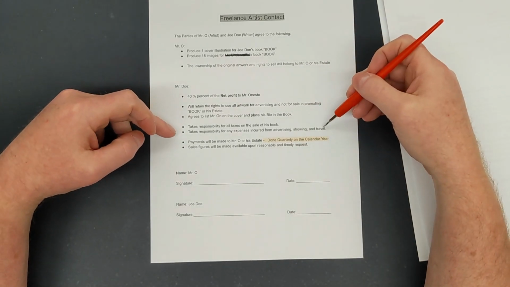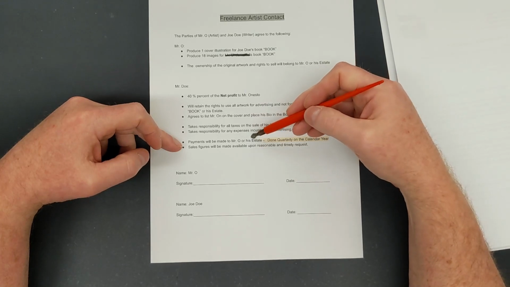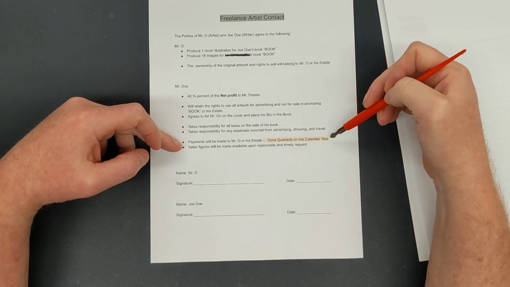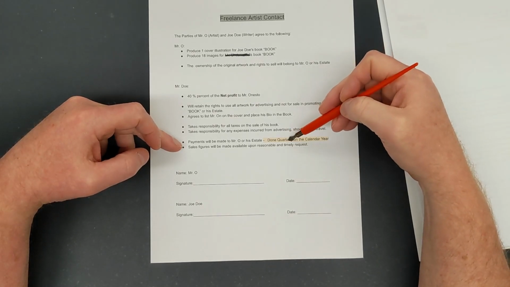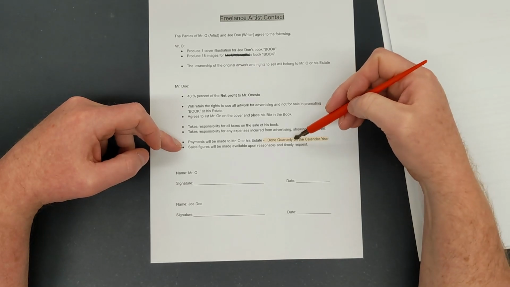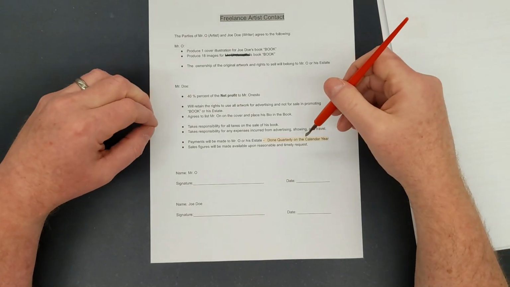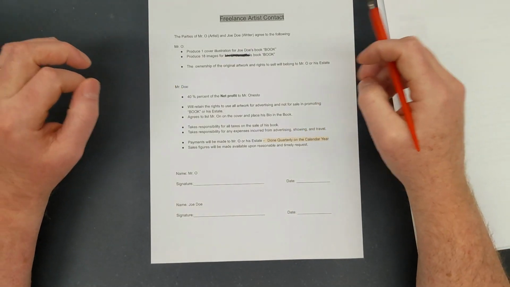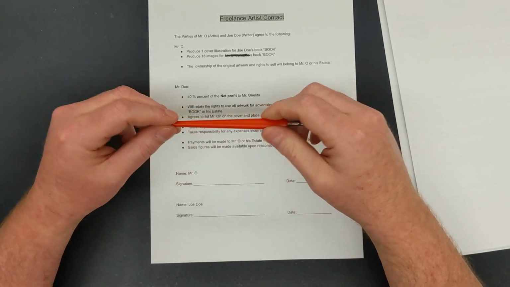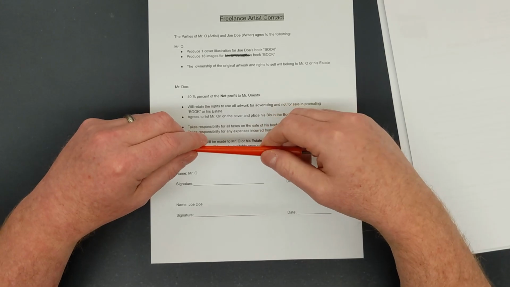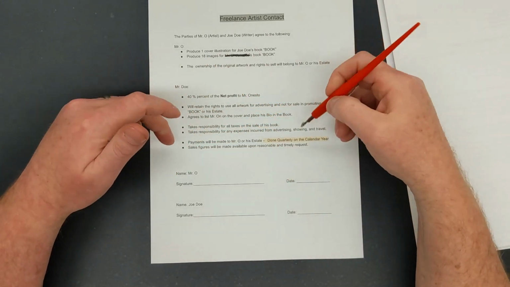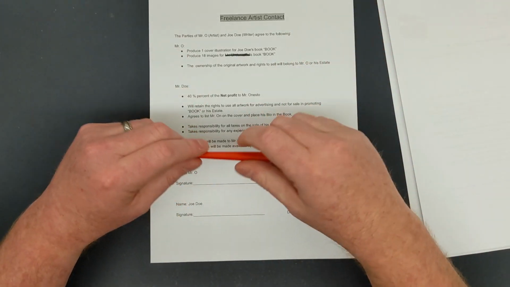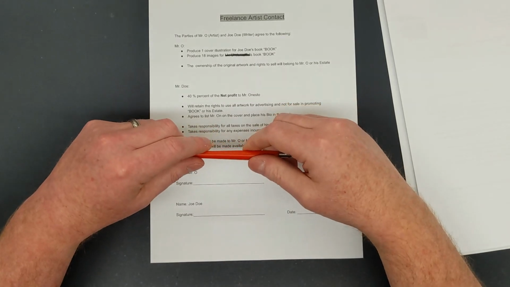And then if I were to die, payment goes to my estate, done quarterly or on the calendar year. If they went back and asked my wife, we pay you once a year? That's up to her. Sales figures will be made available upon reasonable and timely request. Meaning, if I start to doubt somebody's sales, you hear that in Hollywood all the time, and you just do that to protect yourself. It's not that I didn't trust him; I trusted him completely. I probably would have never asked that, but it's good to ask those types of things.